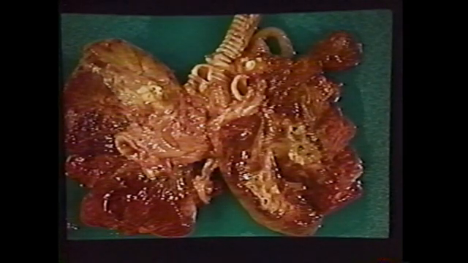Here are lungs from a turkey. You can see caseous nodules, plaques in the lungs. Here is a chicken. You can see these caseous nodules or plaques on the air sacs in here, disseminated. This is on the kidneys.